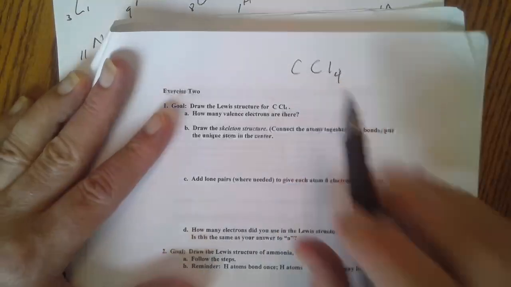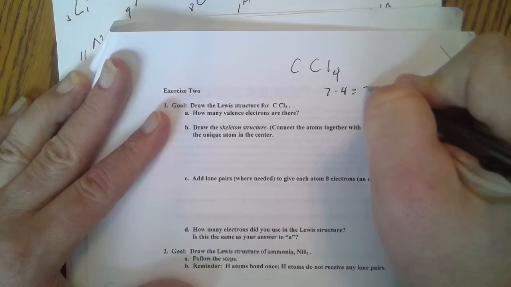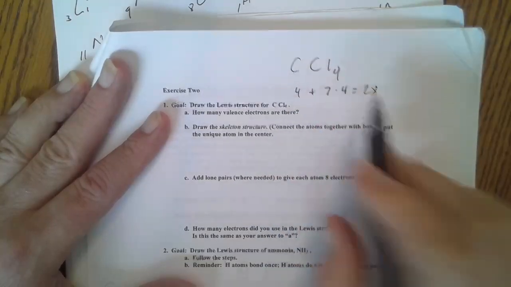All right, so we have 7 times 4, which is 28, and 4. That's a total of 32.